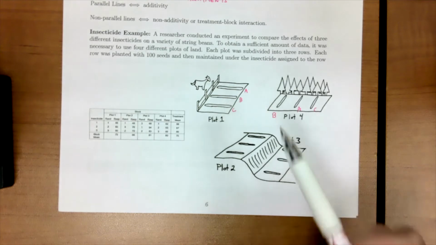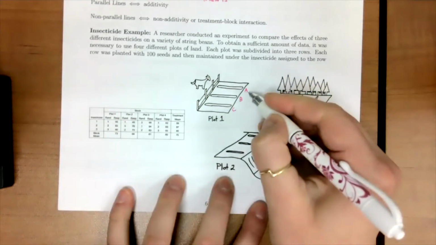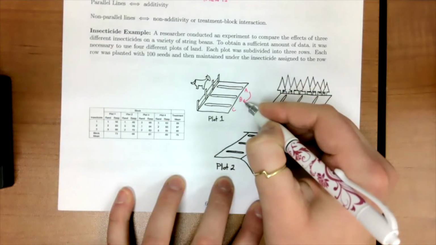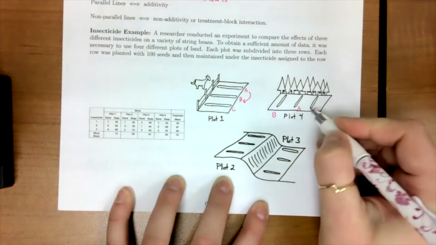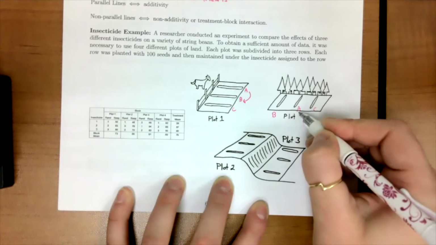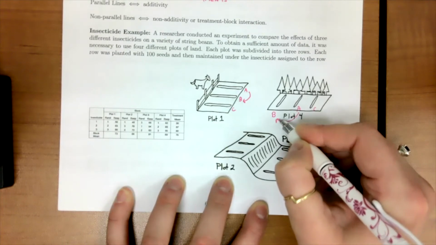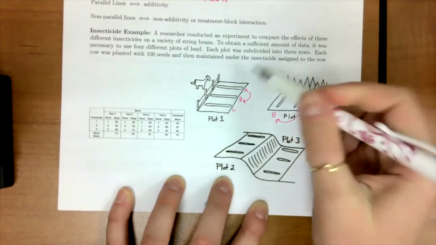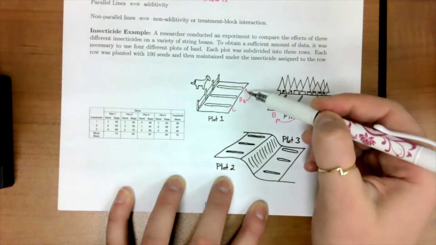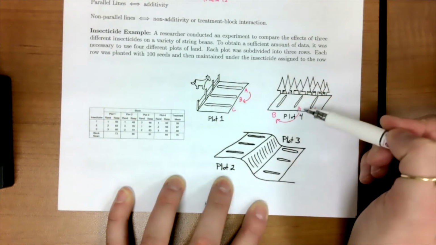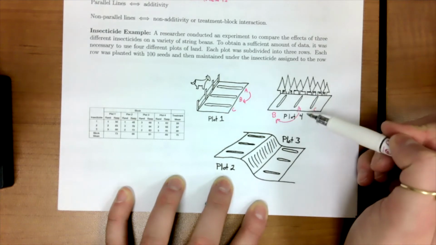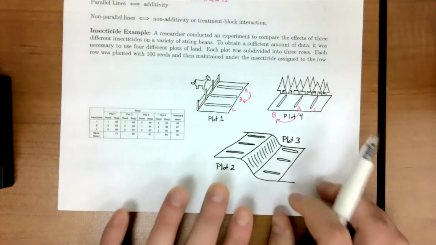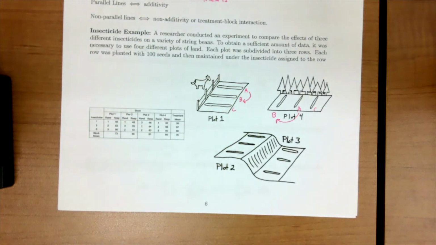But the way that treatment A relates to treatment B in plot 1 is the same as how treatment A relates to treatment B in plot 4. So if A is higher than B in plot 1, we're assuming that A is also higher than B in plot 4. Okay?